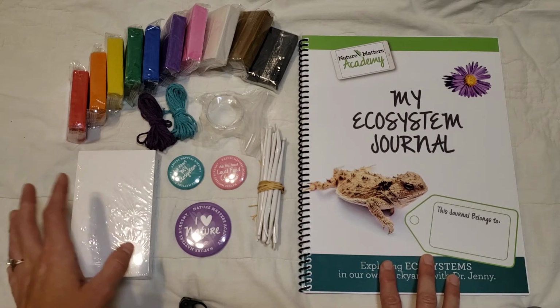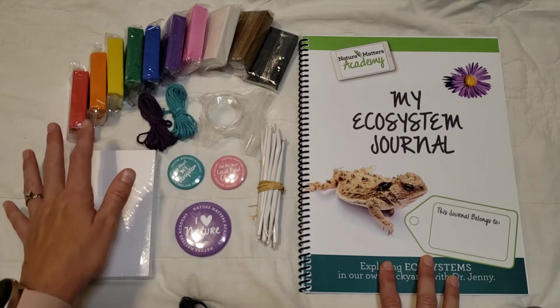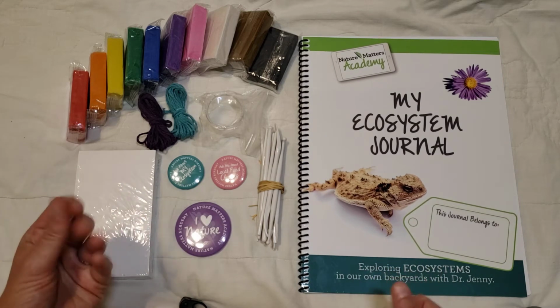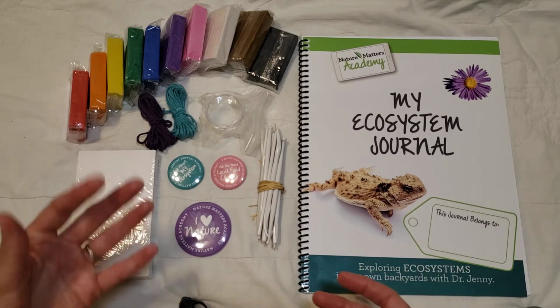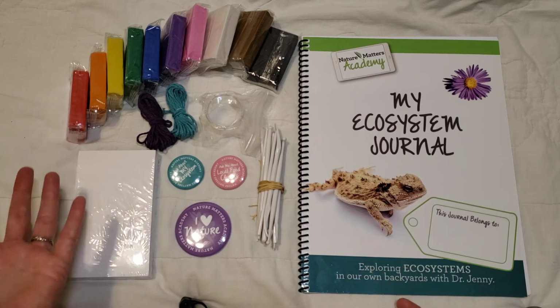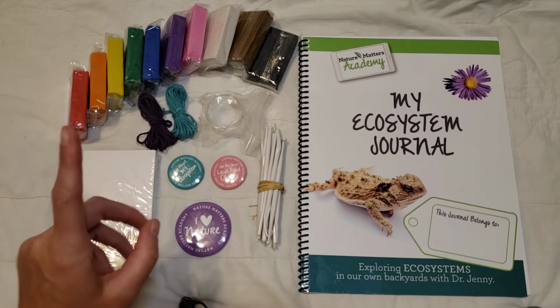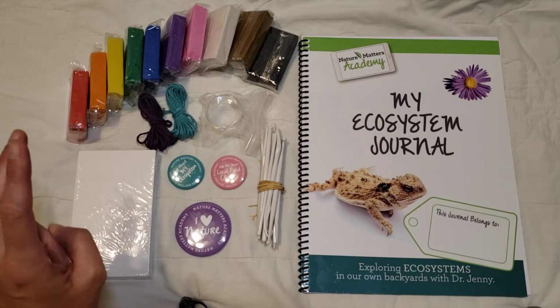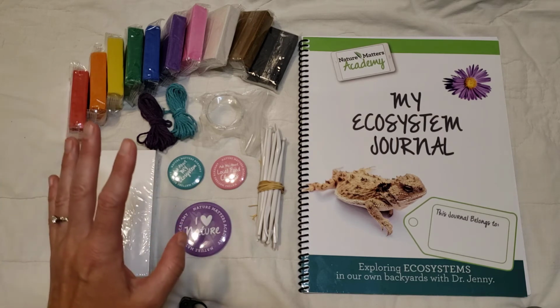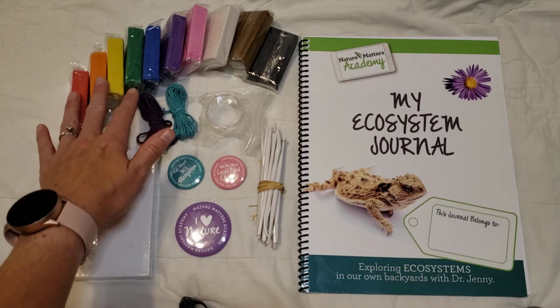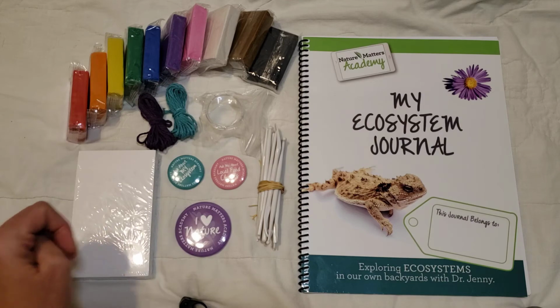So for that, we have provided the students with clay, and that just really gives them a fun, tactile, hands-on way to be able to build some organisms or some abiotic features in their ecosystem. Now, that doesn't mean that they can't draw things. It doesn't mean that they can't print pictures off the internet. They can do it however they want. We just wanted to give them kind of a fun way to really engage in that.